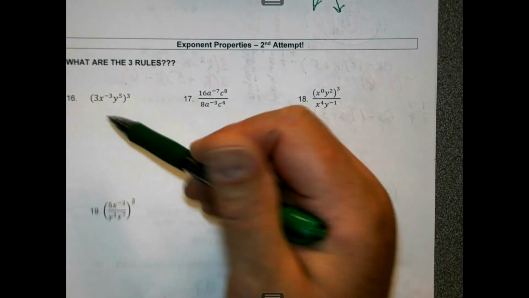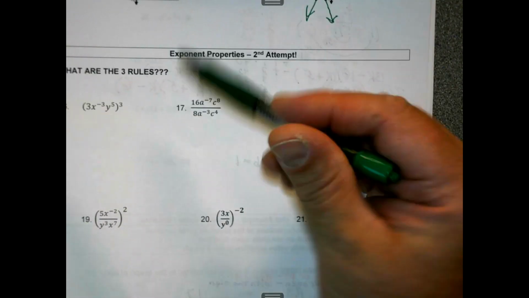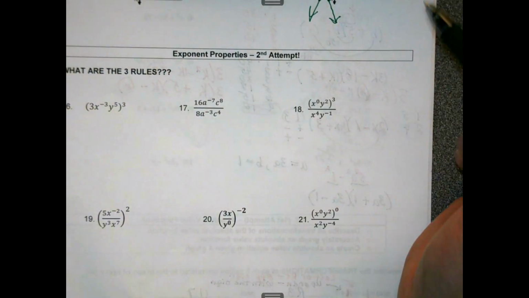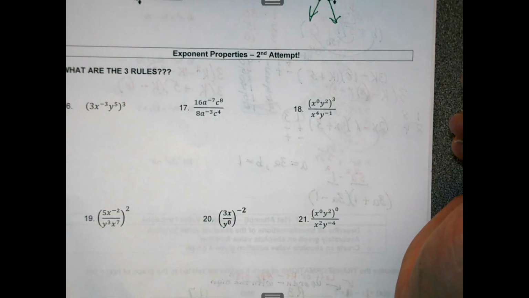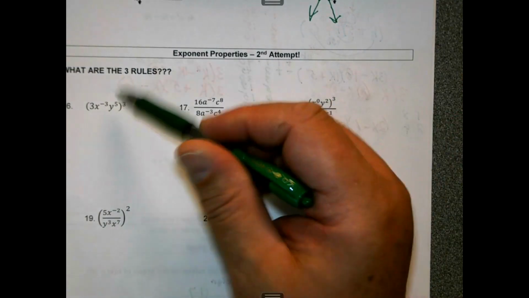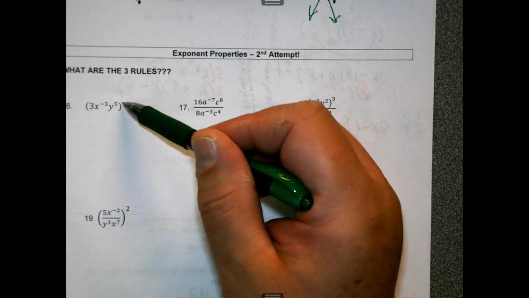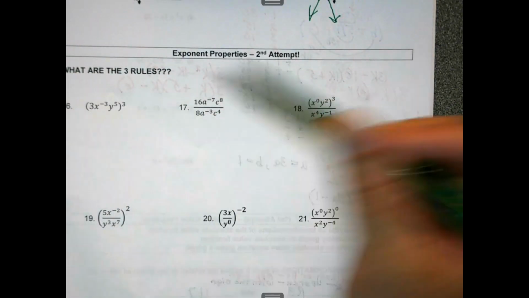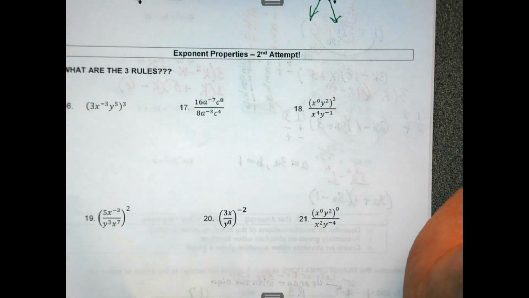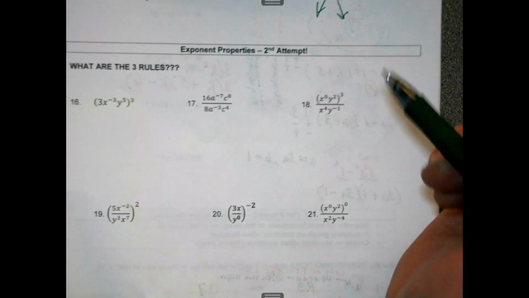Number 16 says, what are the 3 rules? I'm not sure what that means. It looks like that's what she talks about. Is this an Abruzzo moment? Yeah, she talks about no negatives, all things combined. I was just going to say that. Combining, it looks like negatives, and then we have the power. So yeah, I get it.